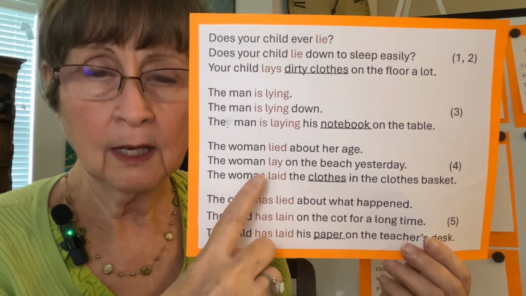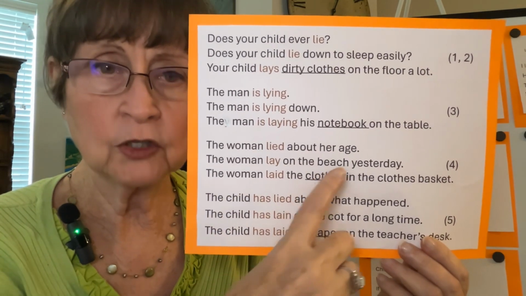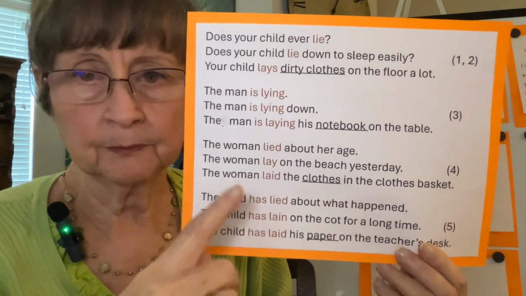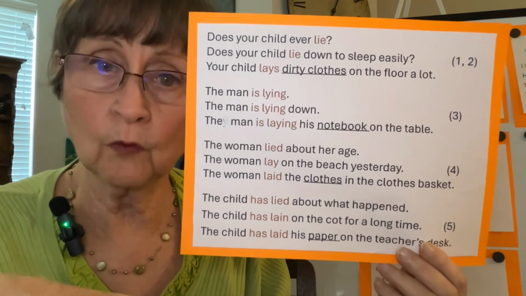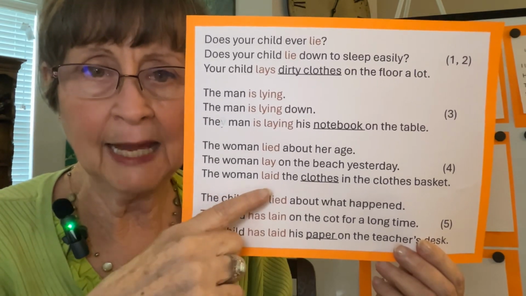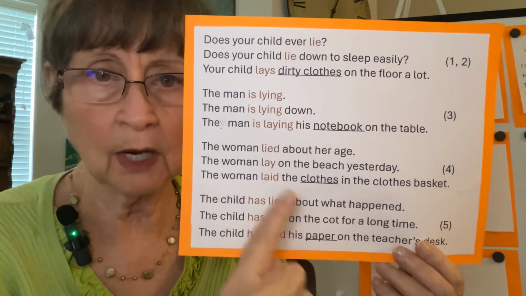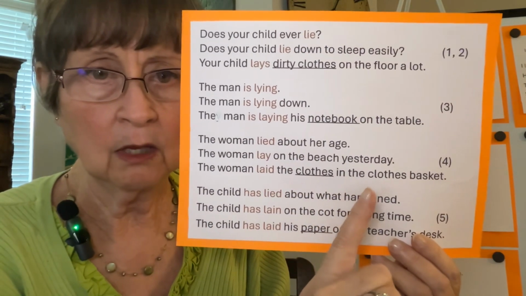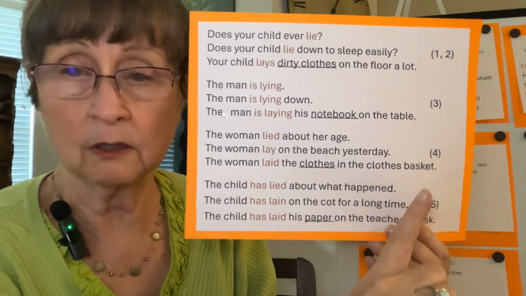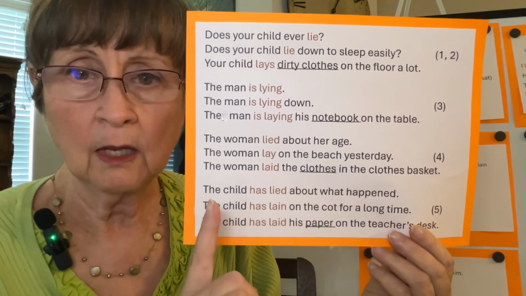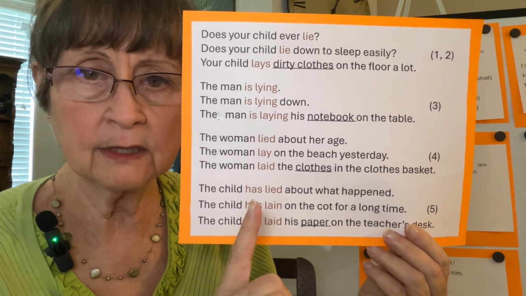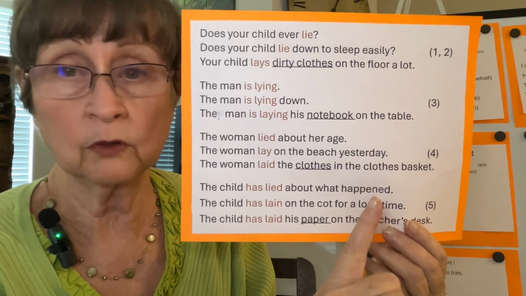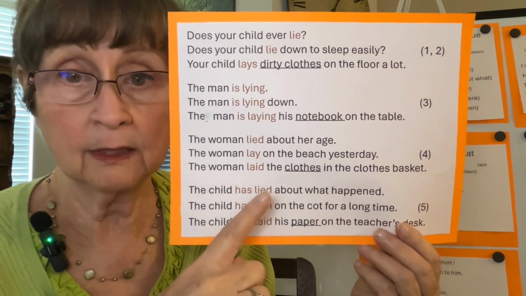The woman lay on the beach yesterday. That's the fourth form of stretching out. That started with lie, but in the fourth form it's lay. The woman laid the clothes, direct object, putting it there. The woman laid the clothes in the clothes basket. Well, that's good. They will get washed. The child has lied about what happened. The child didn't want to tell you the truth. Lied.